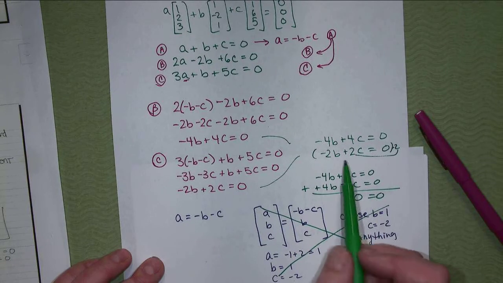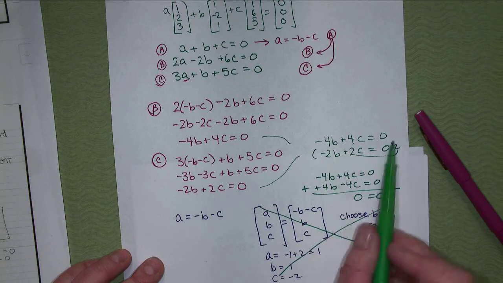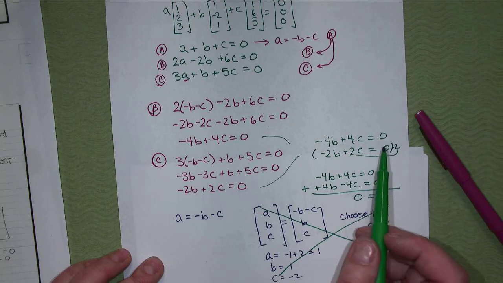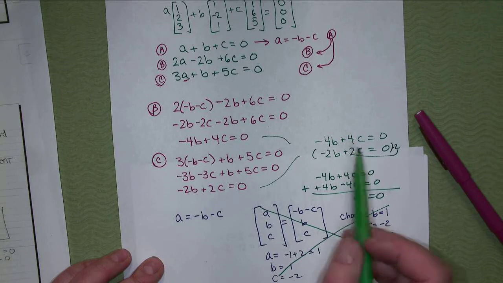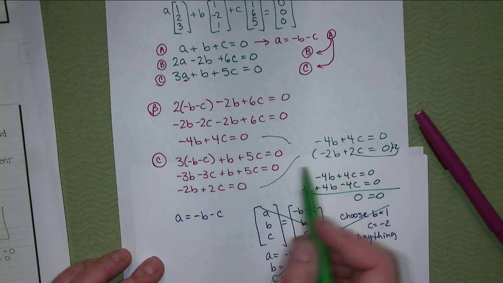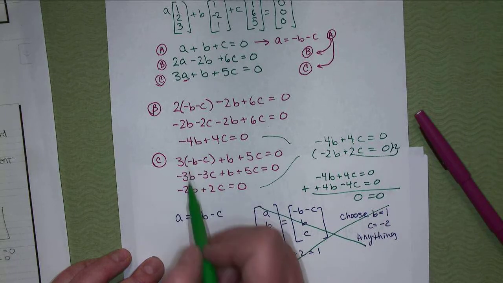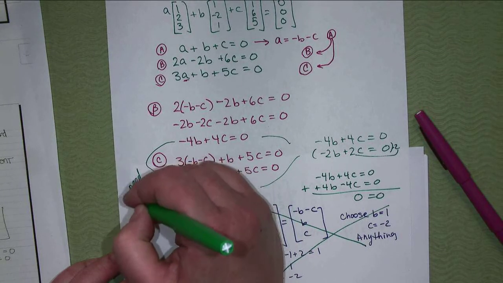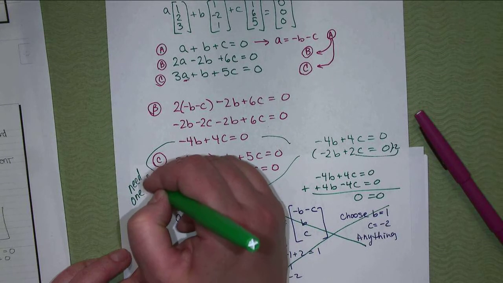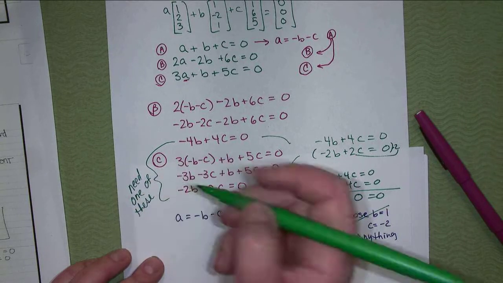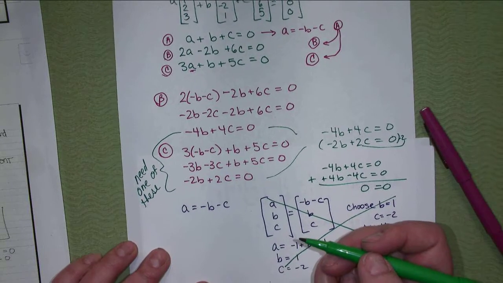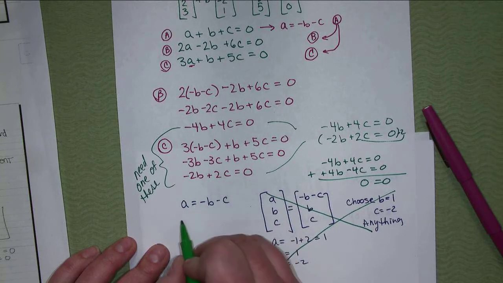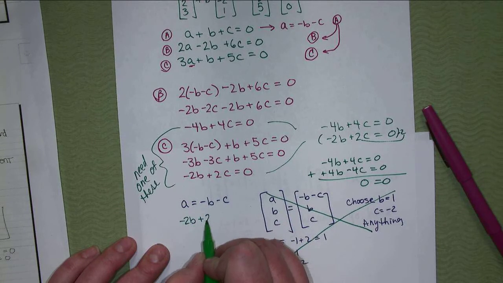And right here, we still need the equation that canceled out. We need one of them, not two, because they're the same, so we need just one of them. So pick whichever one you like better. Okay, so let's write a little note here. We need one of these only, because they're the same. We only need one. We don't need both. So let's write one of them down. Minus 2b plus 2c equals 0.